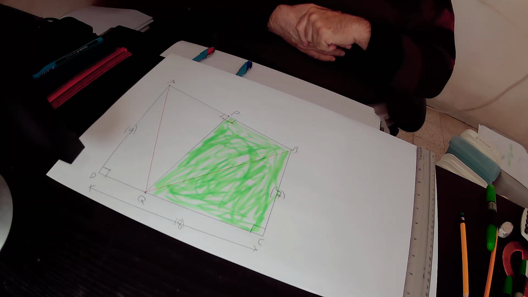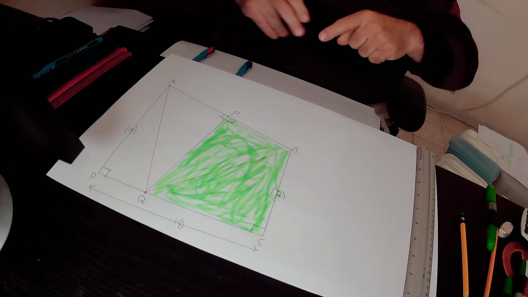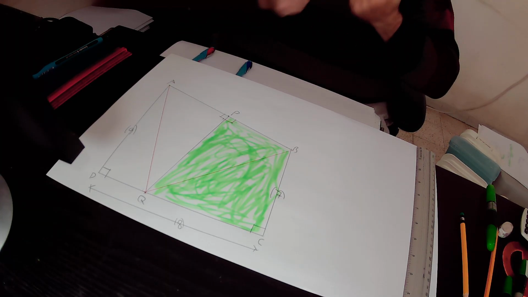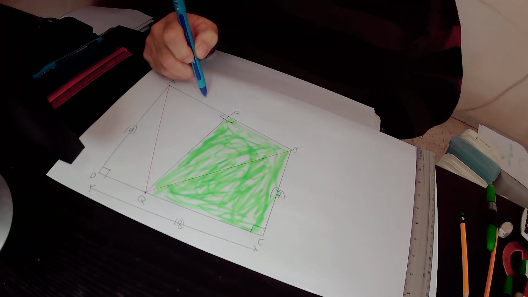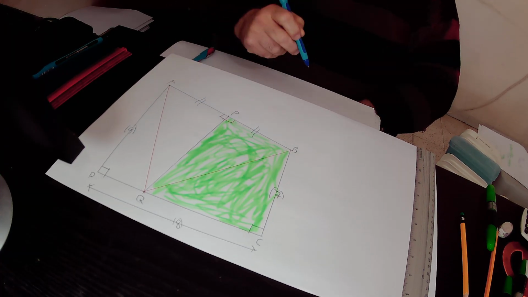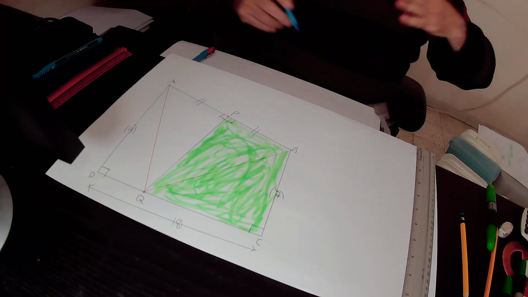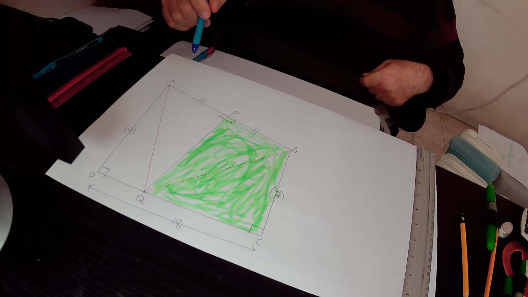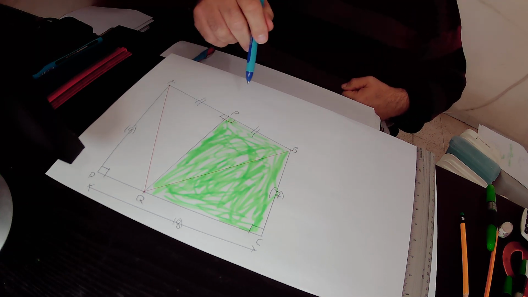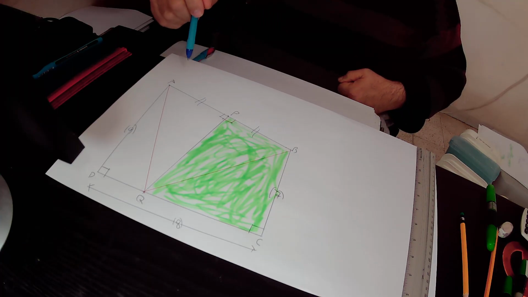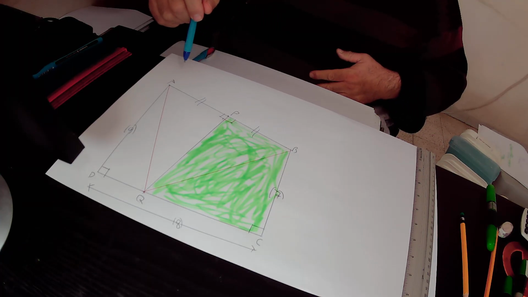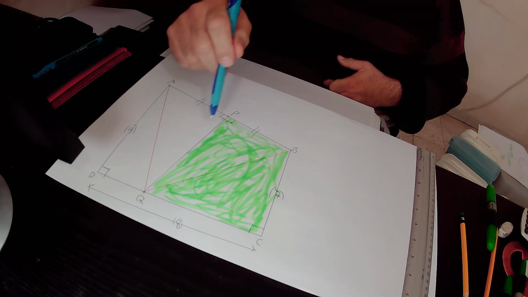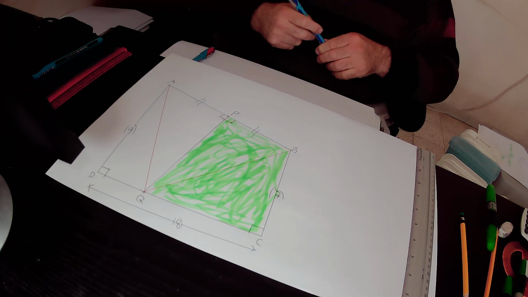In the next step, we prove that those two right triangles are congruent according to the side-angle-side rule. It is given in the question that AP equals PB. So our task is to prove that the white right triangle APQ is congruent to the green right triangle PBQ according to the side-angle-side rule.